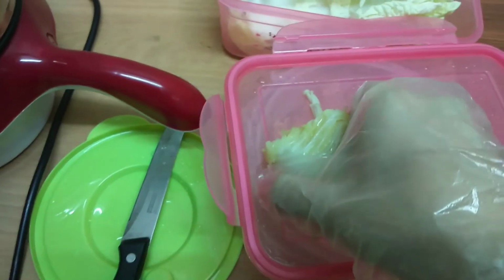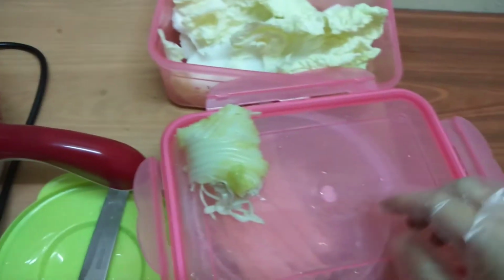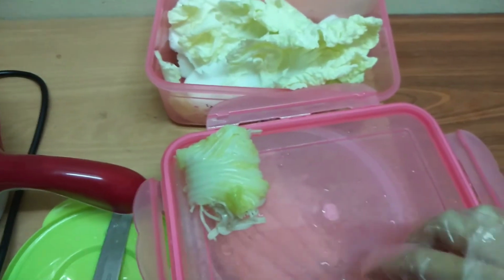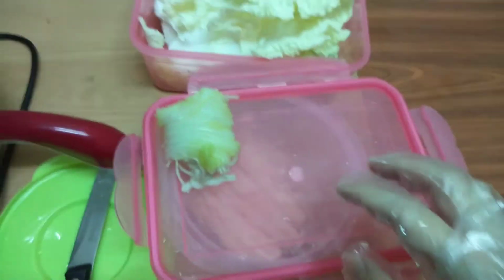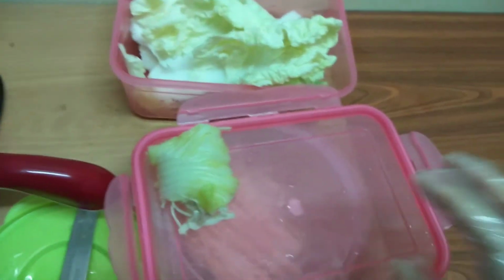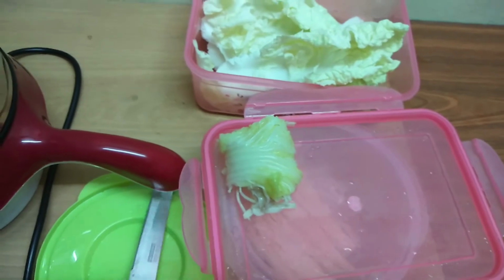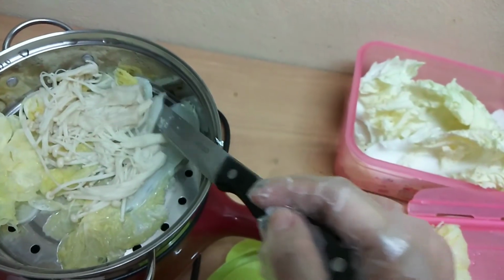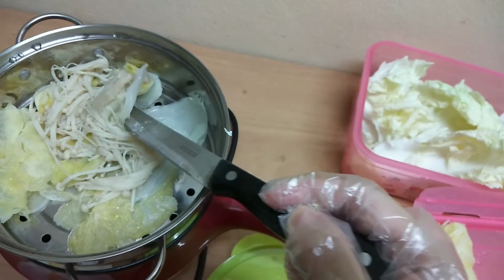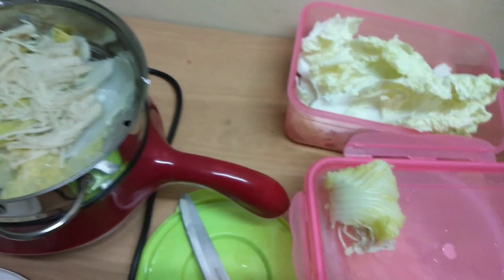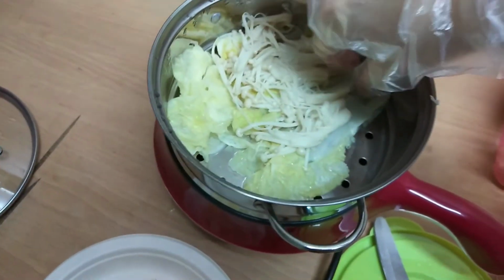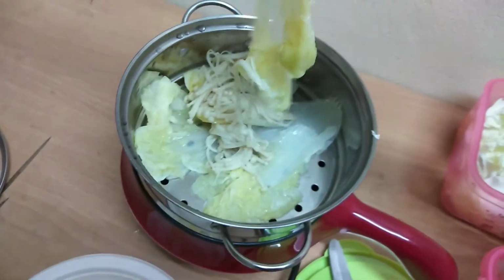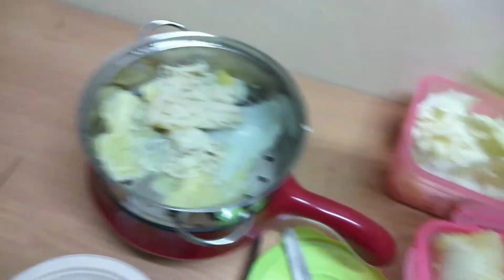So we've got one of them here. Yeah, so this lid can stand hot. Make sure you use the one that you can really use in the microwave or something. Maybe you're wondering why I used the knife to pick up my cabbage, just because it's too hot to use with hands, but I think we can do it.